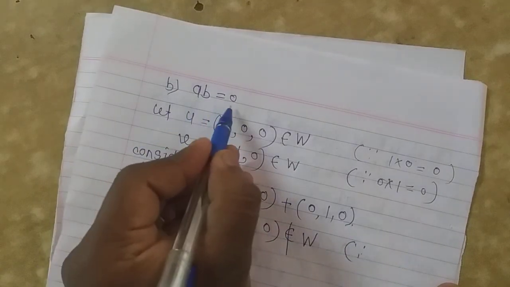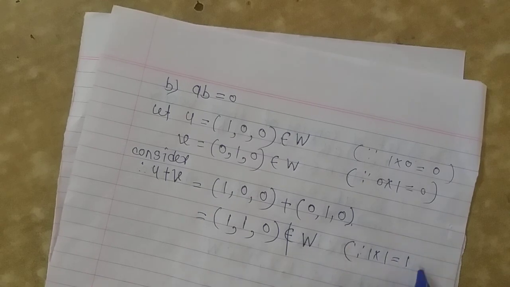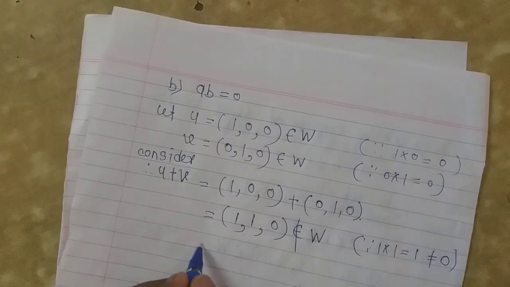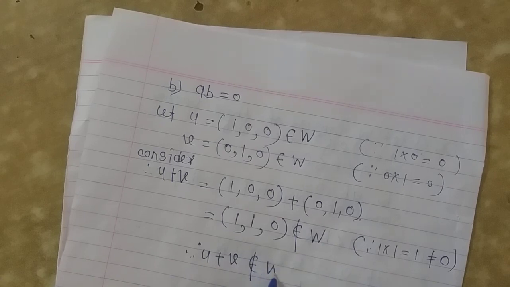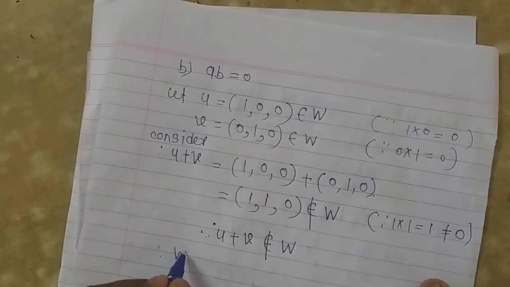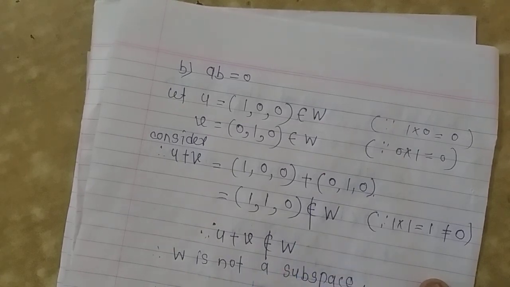The condition is AB is equal to 0, but 1 times 1 is equal to 1 and does not equal 0, and therefore U plus V does not belong to W, and therefore W is not a subspace.